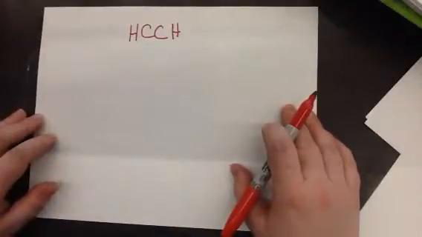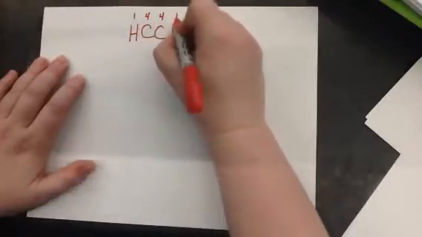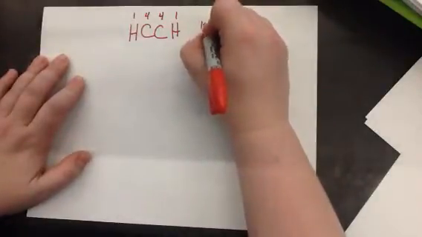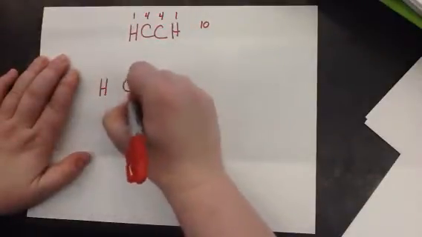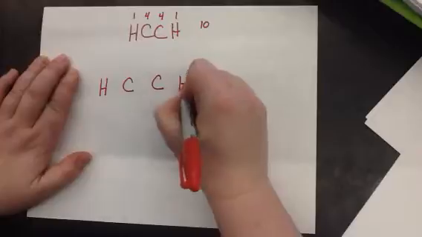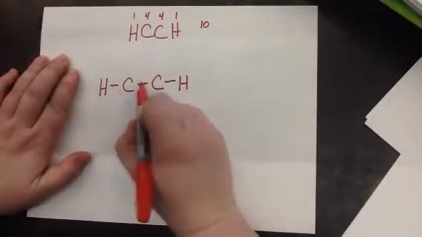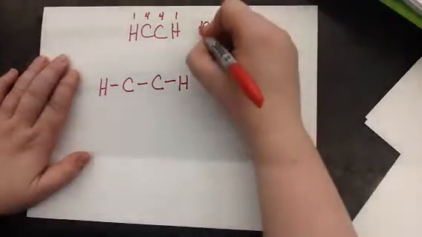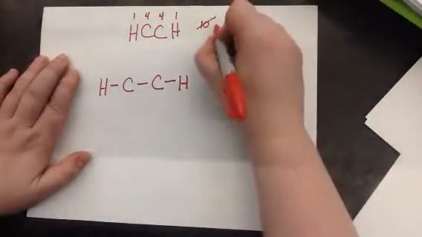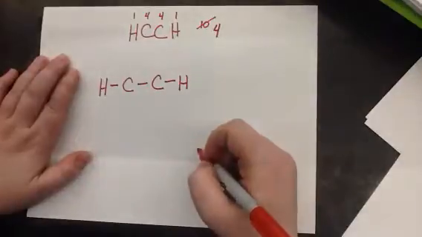Next, we have HCCH. So again, hydrogen has 1, carbon has 4, carbon has 4, hydrogen has 1. Again, these are just the valence electrons. This adds up to 10. Skeletal structure would be H, C, C, H, single bonded, which uses up 2, 4, 6, which means I am down to just 4 electrons.